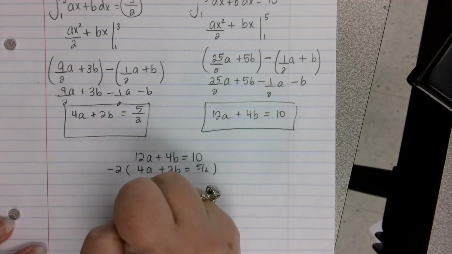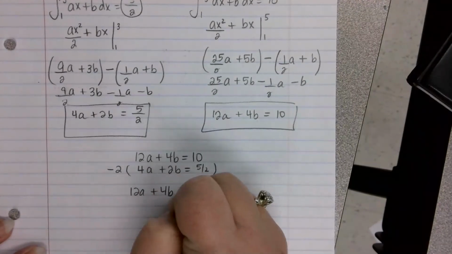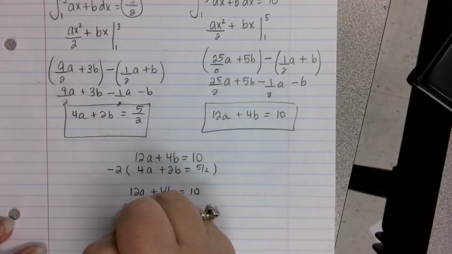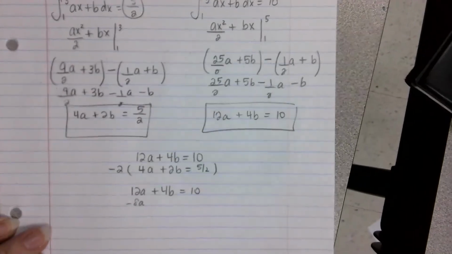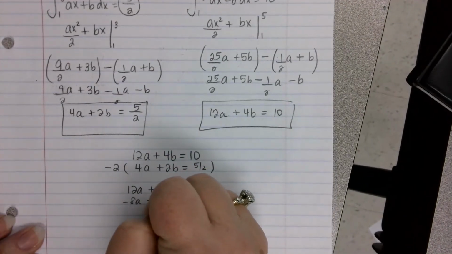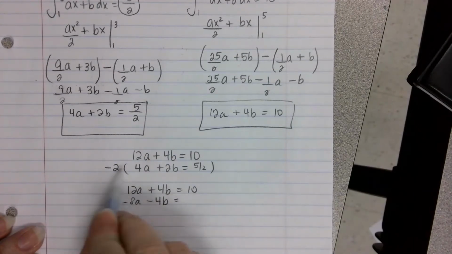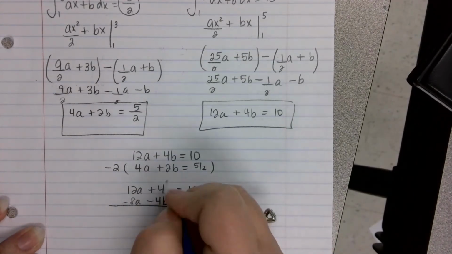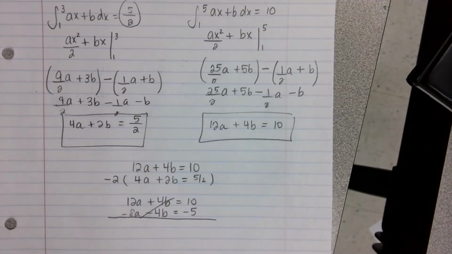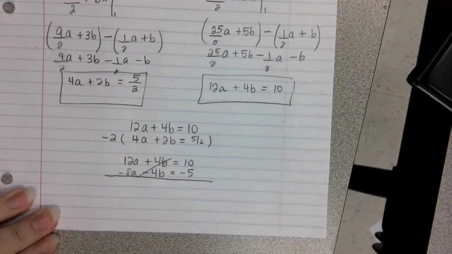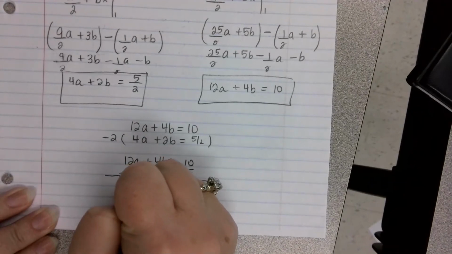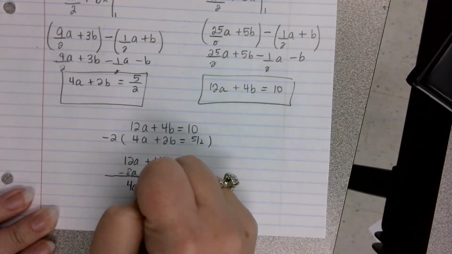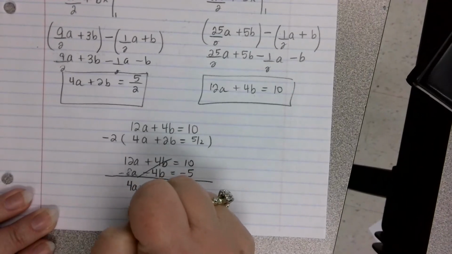So the top equation stays the same. The bottom equation becomes -8a, and then we have a minus 4b equals a -5. And now when I combine these together, those b terms cancel out. So I get 4a is equal to 10 minus 5, which is 5, and a is equal to 5/4.